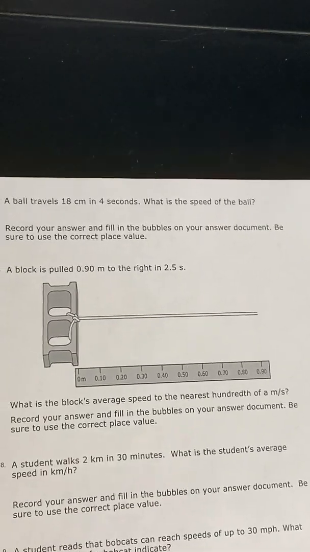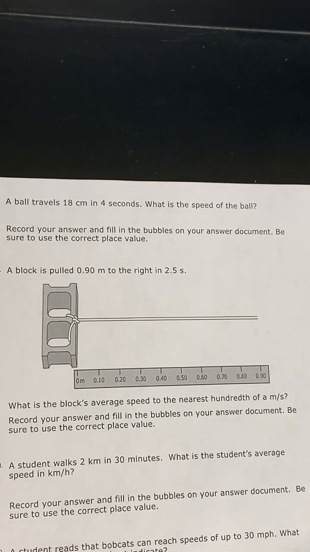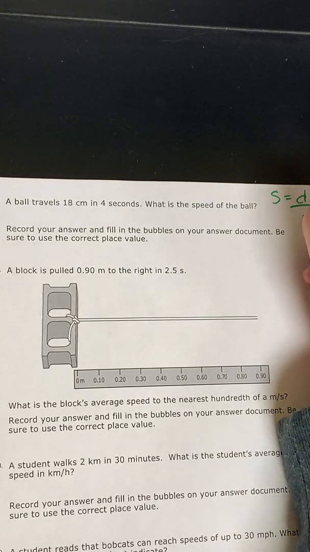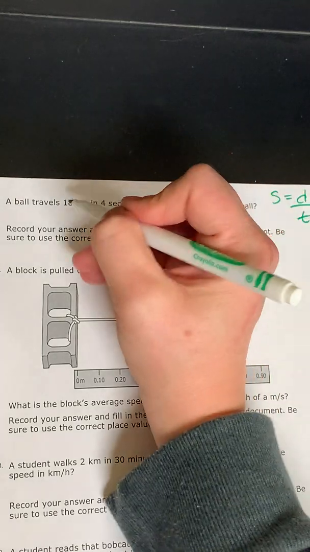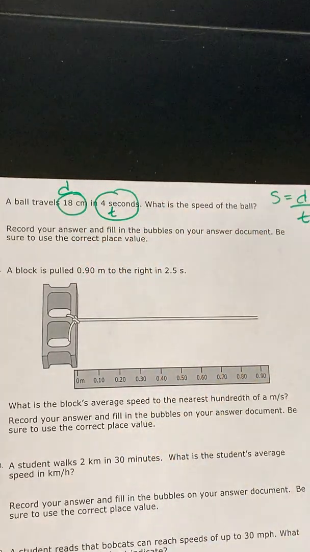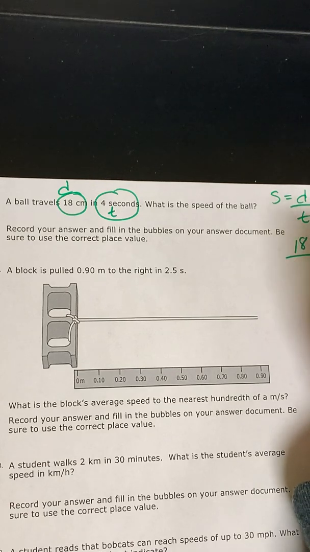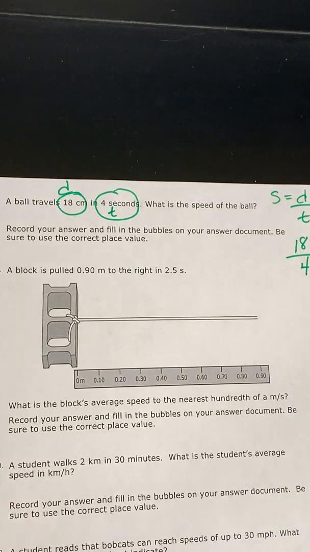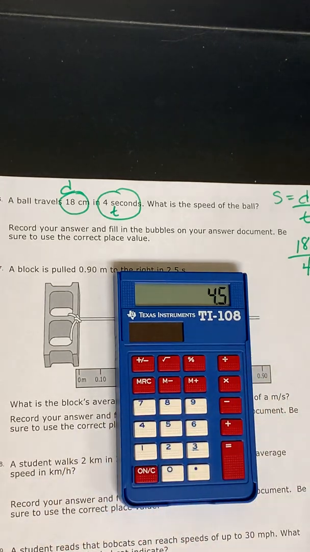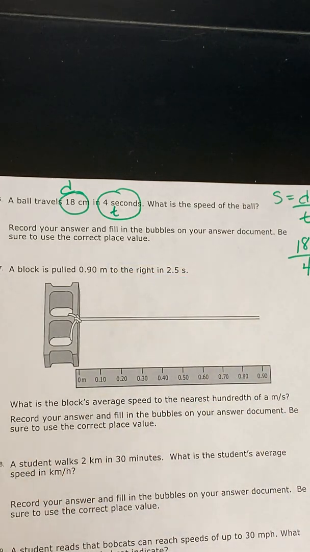Okay. 6, a ball travels 18 centimeters in 4 seconds. What is the speed of the ball? Well, speed is distance divided by time. So I'm just going to plug my numbers in. This is my distance. This is my time. Okay, so 18 divided by 4. 18 divided by 4 is 4.5 centimeters per second. That should be your answer.